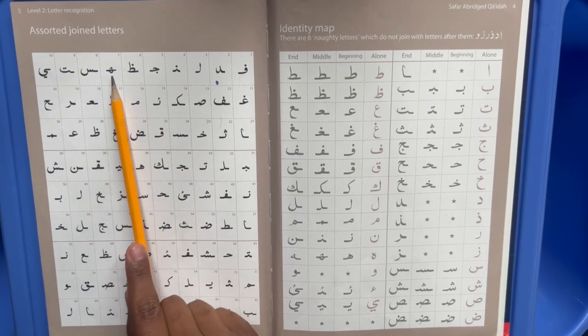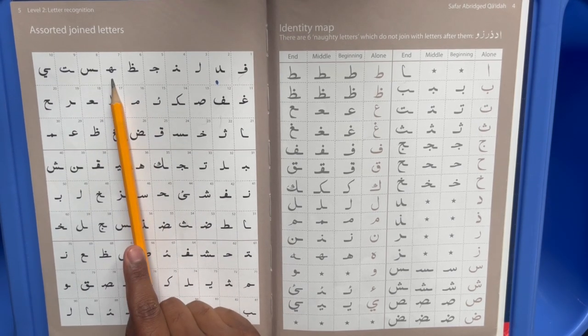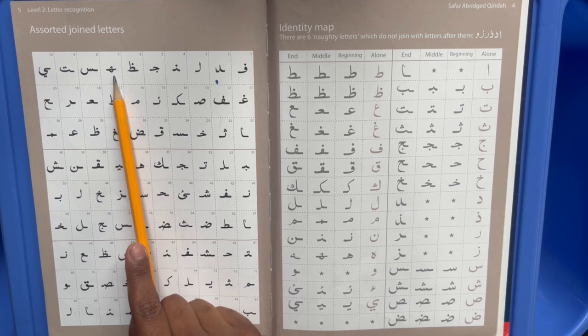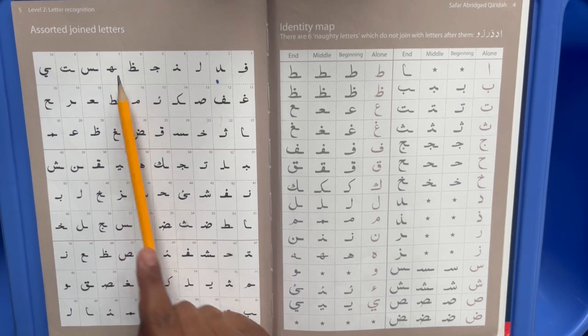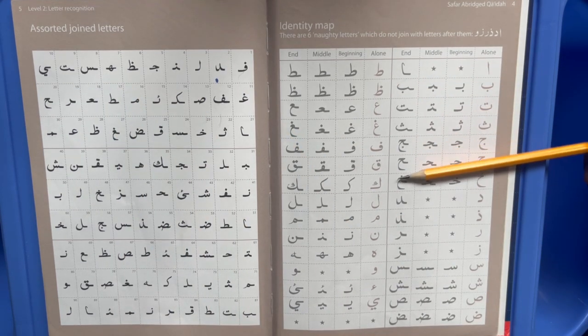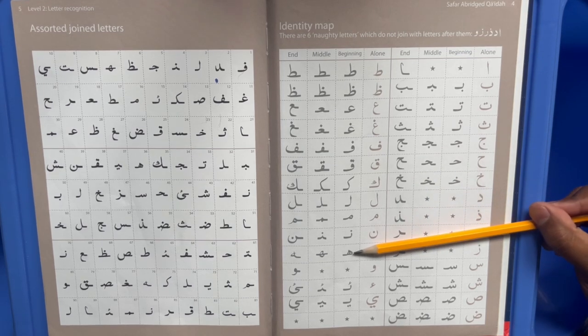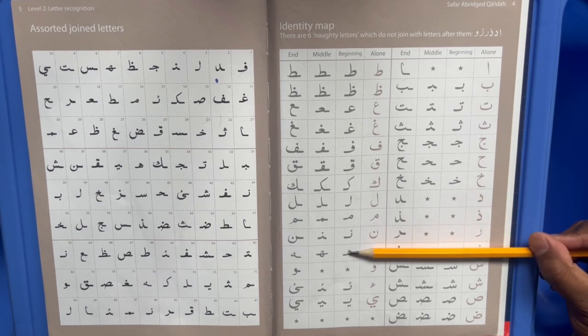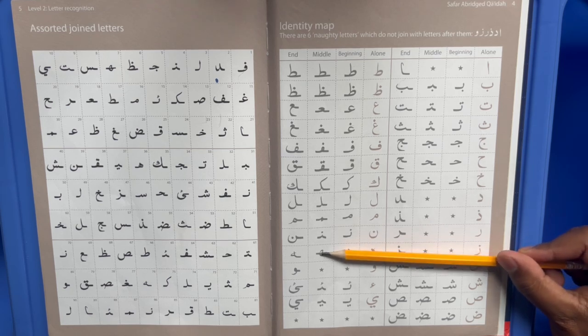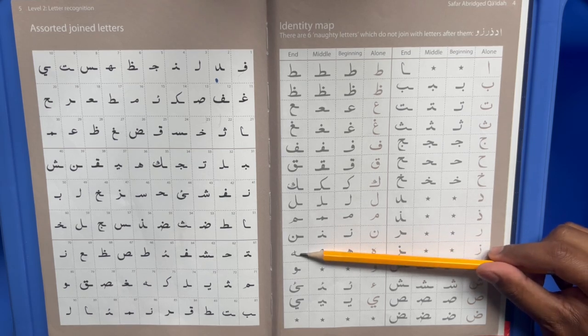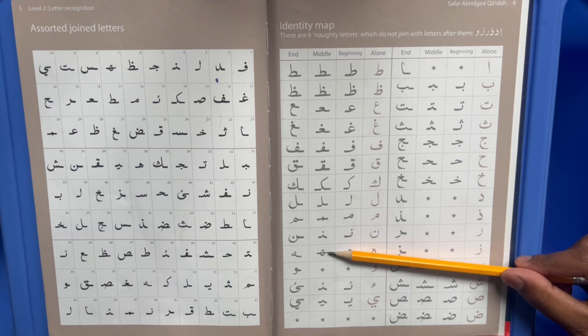Correct. So moving on to number 7, we have the letter here, which, from our list, we can see is the letter ha. Moving across, which one does it look like? Is it ha at the beginning? Is it ha in the middle? Or is it ha at the end? And from our examples, we can see it is ha in the middle.